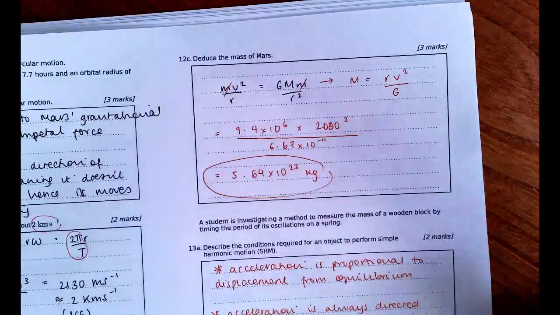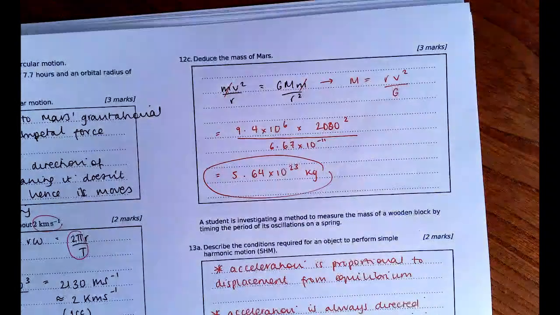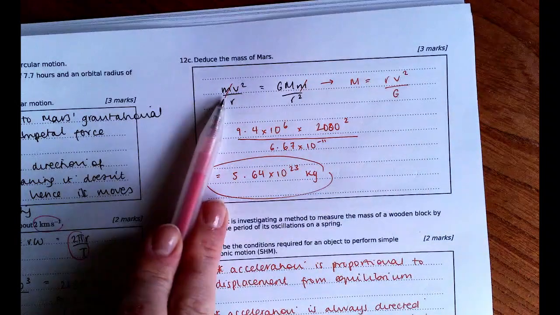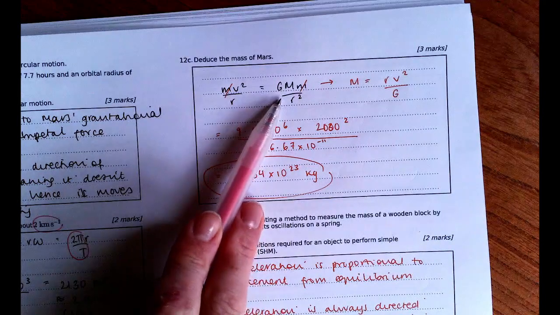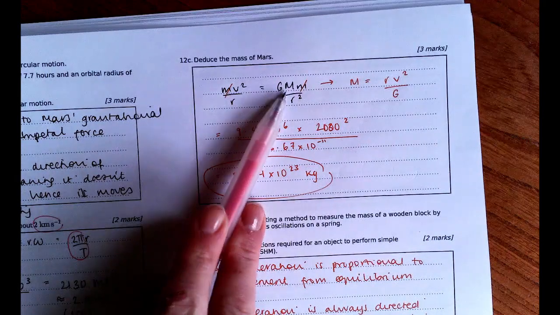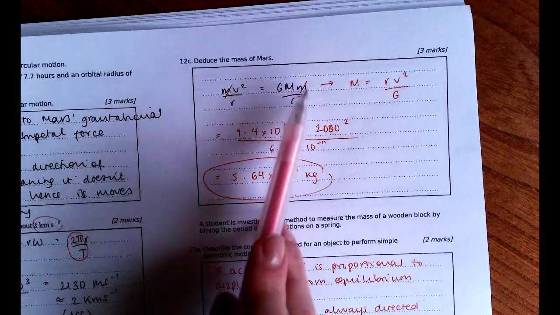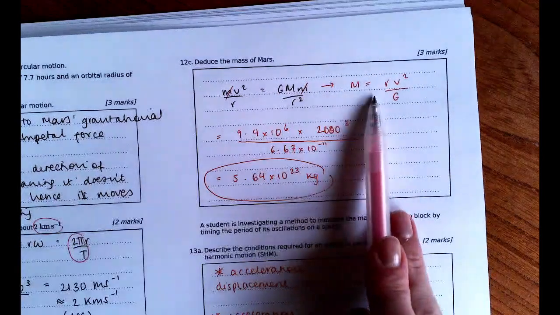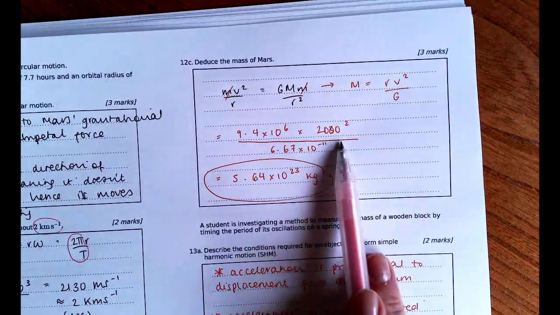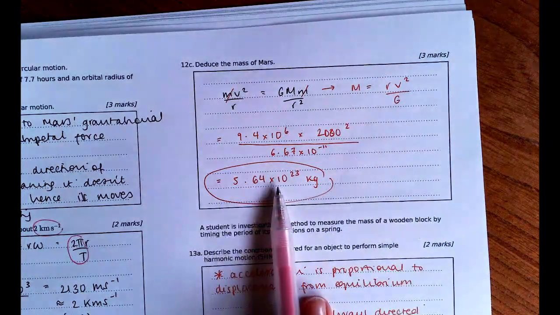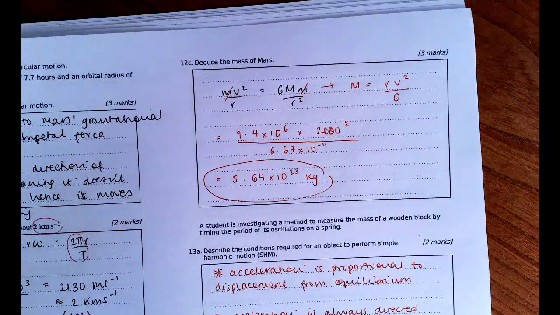Next bit of the question is that it asks you to deduce the mass of Mars. Okay, so we know that the centripetal force, mv squared over r, is provided by the gravitational force of attraction. Okay, GMm over r squared. Cancel the two little m's and rearrange. Okay, then just plug the numbers in and make sure you get the right value.